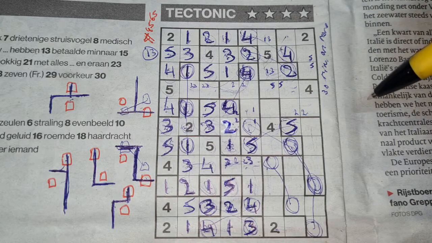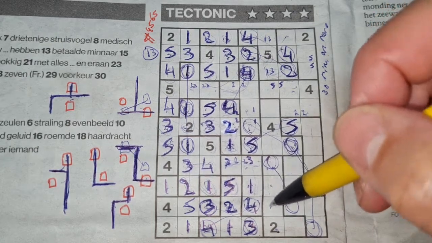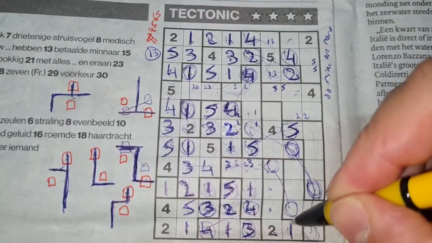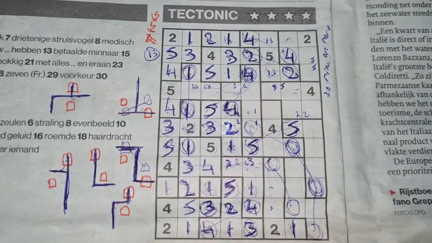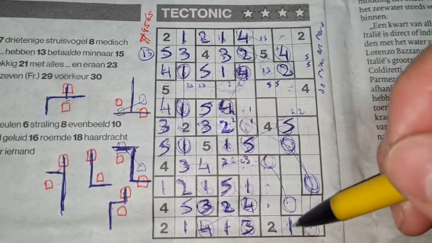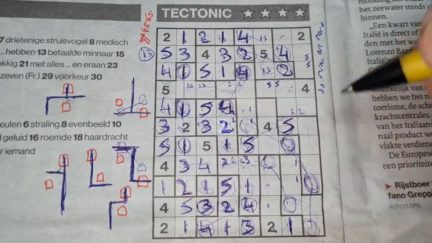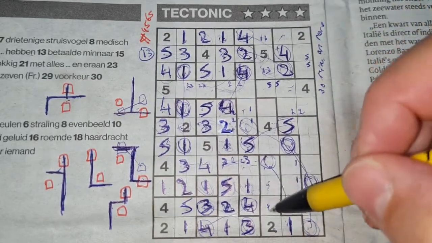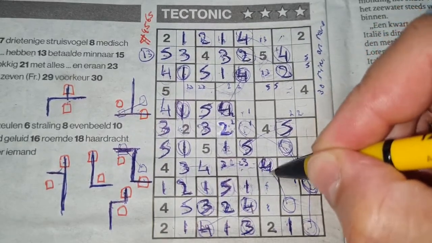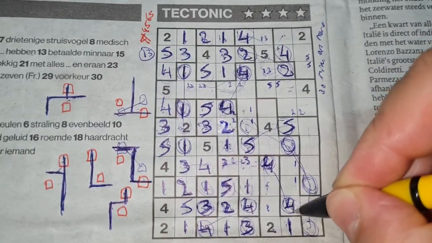Let me see. These 3 boxes surround the 1, can't be a 1. So 1 box left for the 1 should be here. Okay. These 3 boxes surround the 1, can't be a 1. So the 1 could be here, could be there. These 2 boxes can be a 4, so 1 box left for the 4 should be there. And this box is connected with that box, should be also a 4.